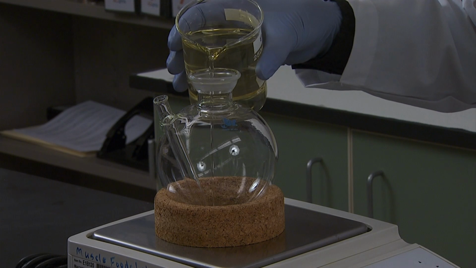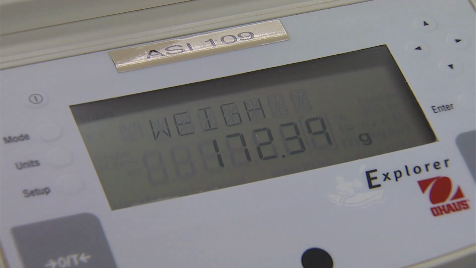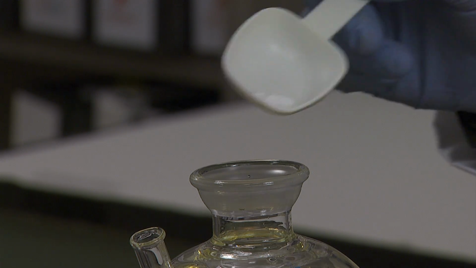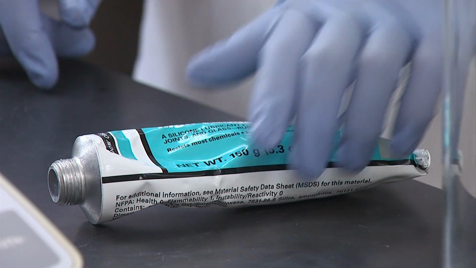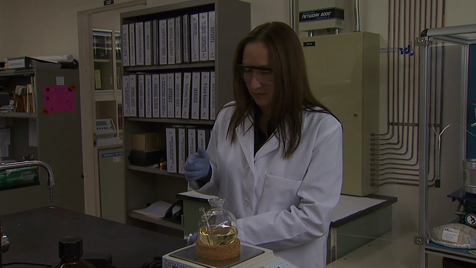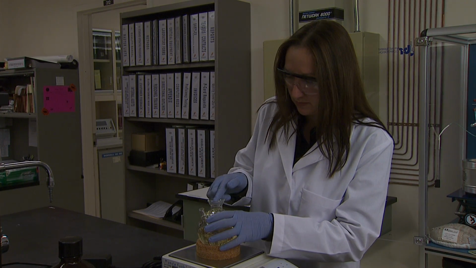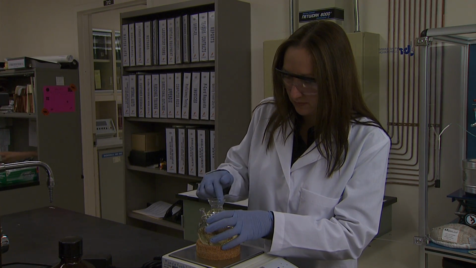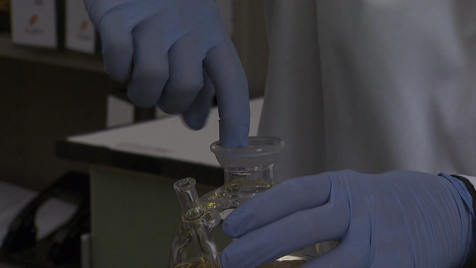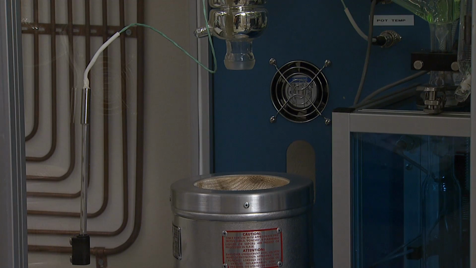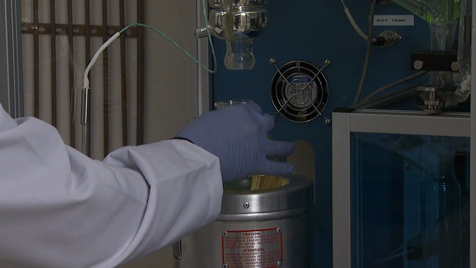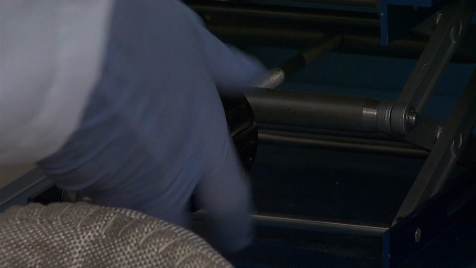Weigh this mass of room temperature sample into the distillation flask. Add 5 to 10 boiling chips to the sample. Lubricate the spherical glass joints of the distillation apparatus with silicone grease. Make certain that the surfaces are clean before applying the grease and use only the minimum quantity required.